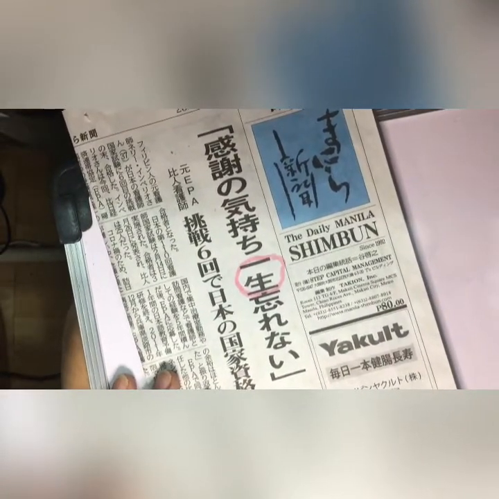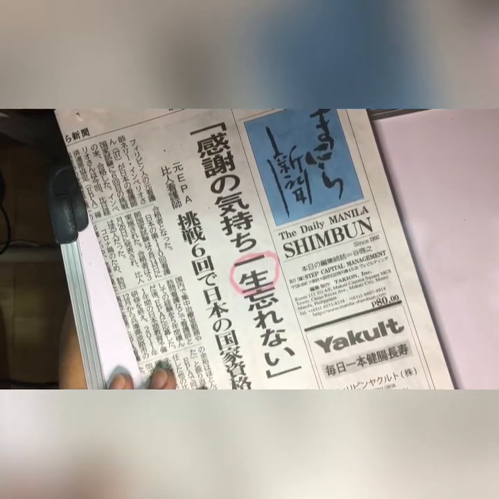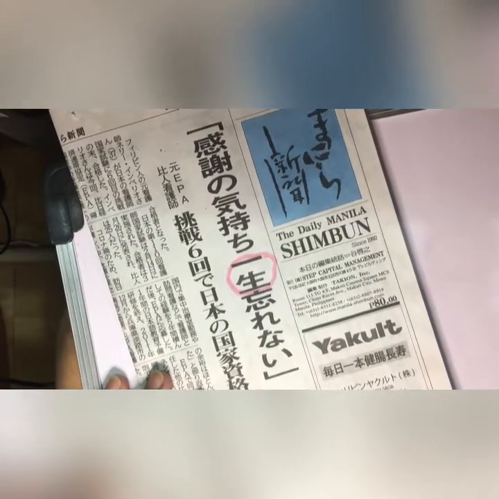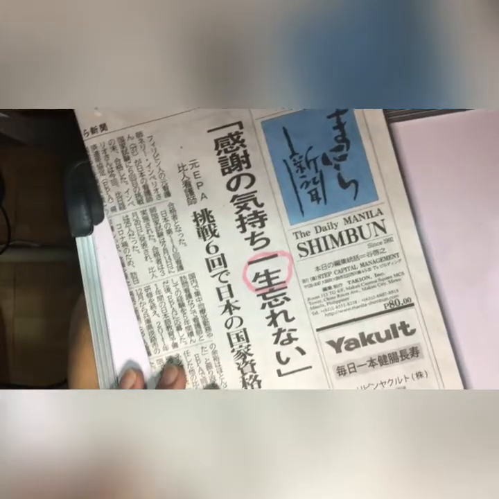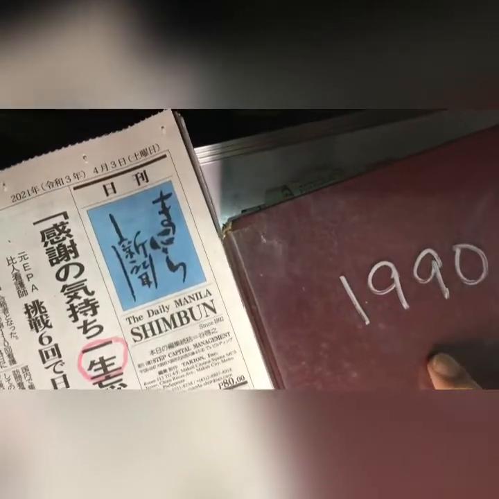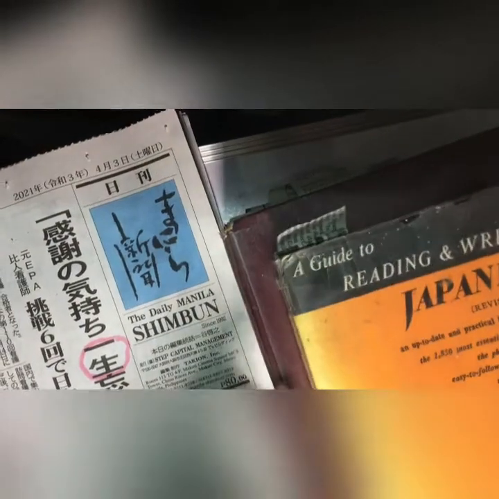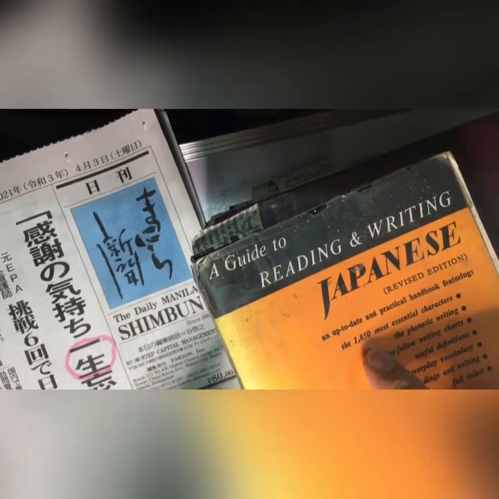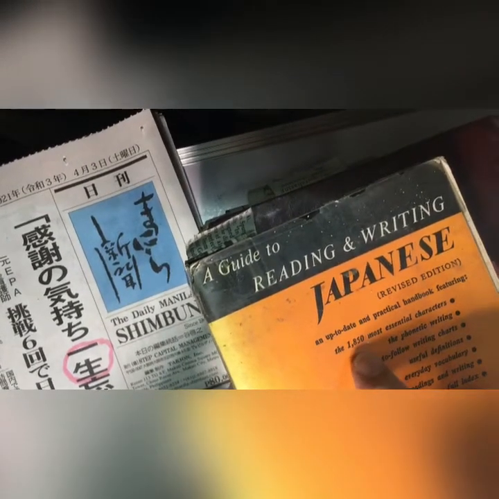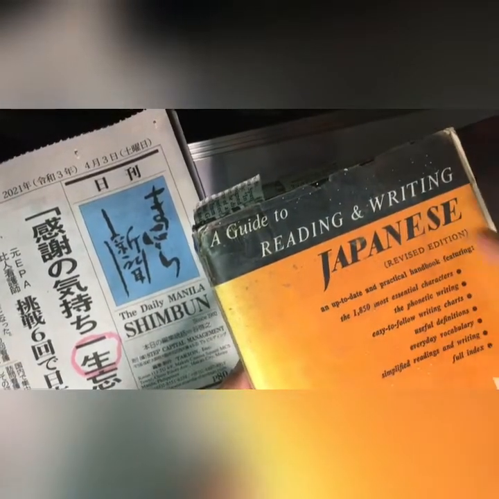We already have the internet and apps for learning Nihongo, and it's comparatively easier now to learn Nihongo, kanji especially. Unlike during my time, it used to be manual. Look at this. These were the two basic learning materials I used during the late 1980s. Okay, I used this, a guide to reading and writing Japanese.